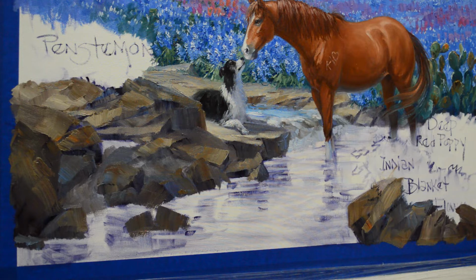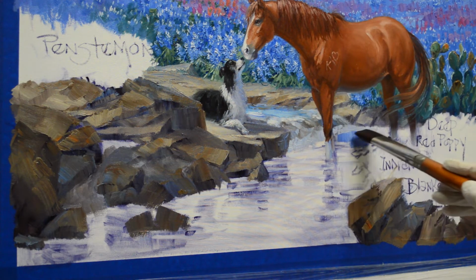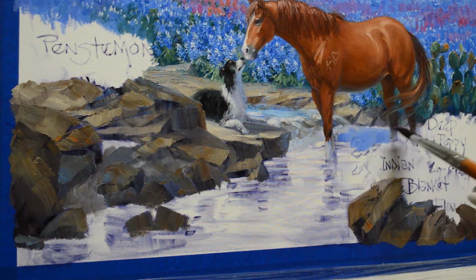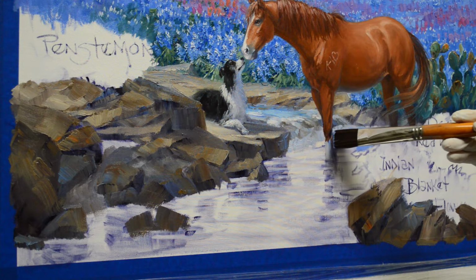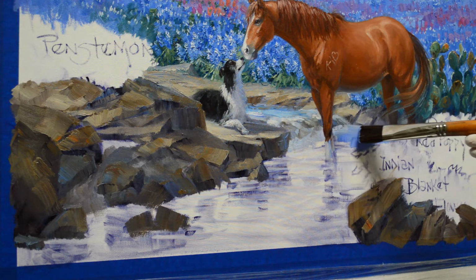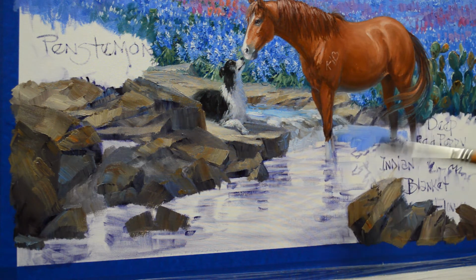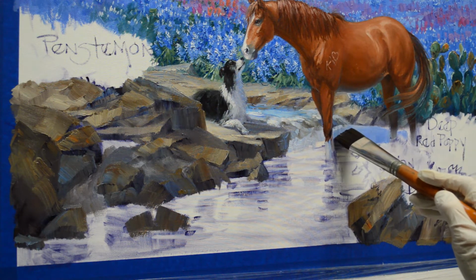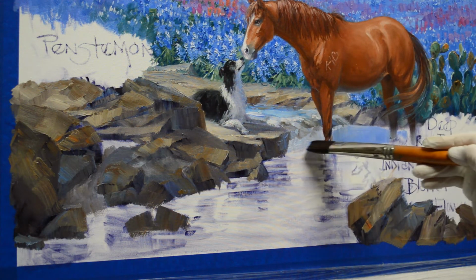Now I'm coming in with my ultramarine blue plus white, and I'm using the ultramarine blue plus white back here in the background because the color that I showed you, that phthalo turquoise green, is a brighter, more intense color, and so it will come forward.